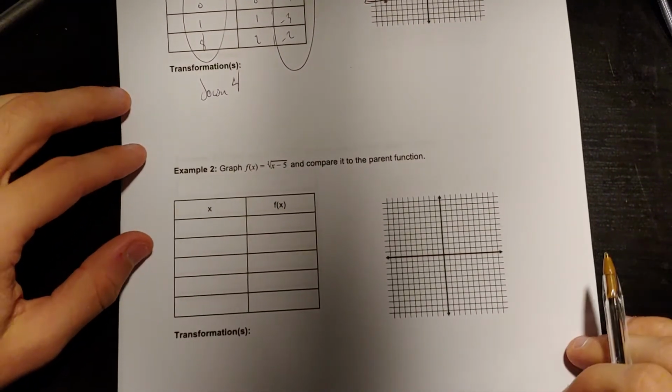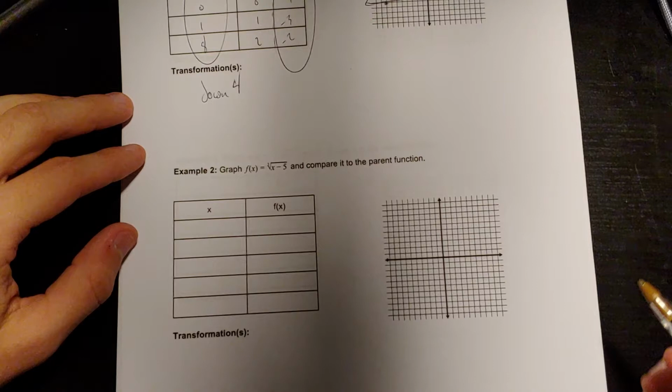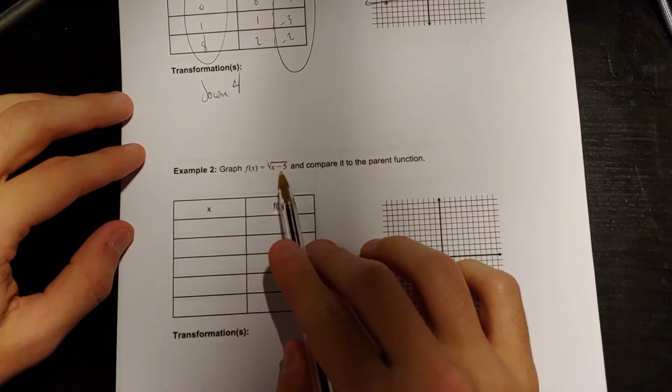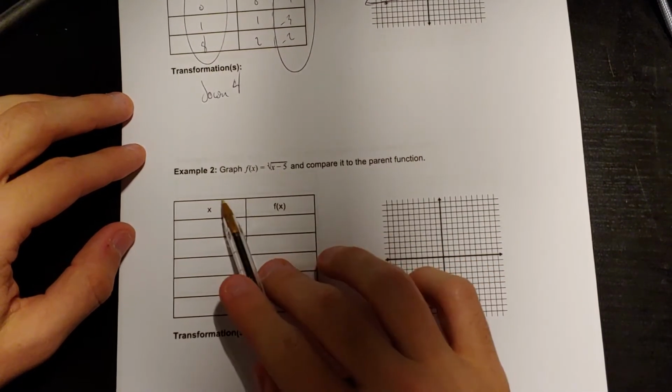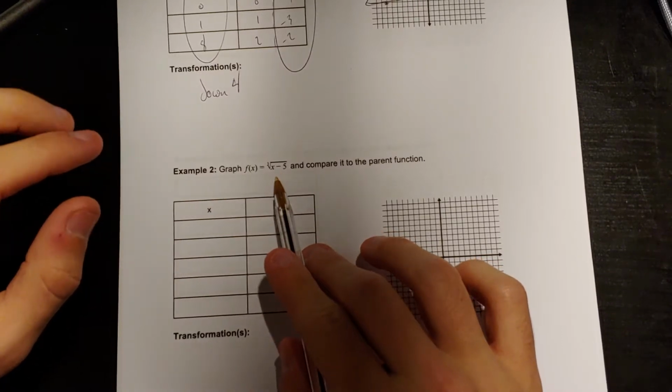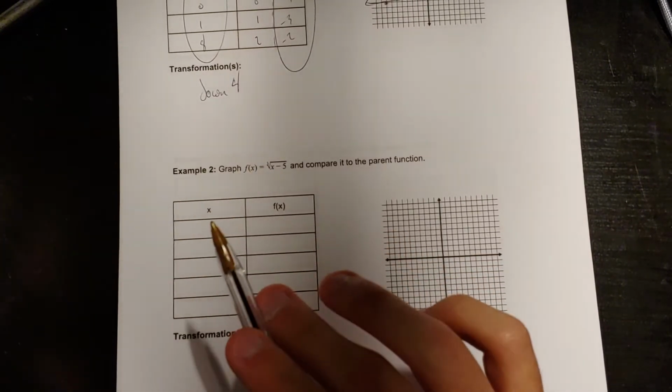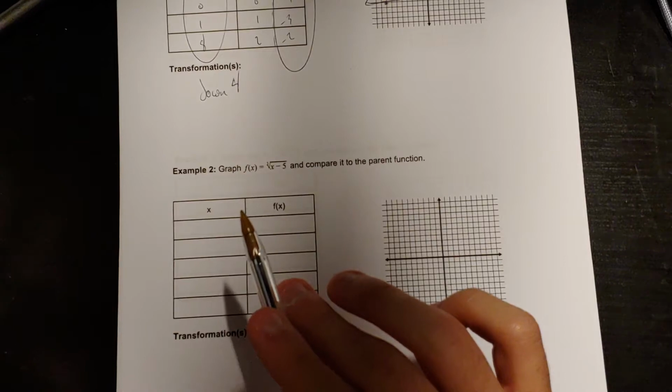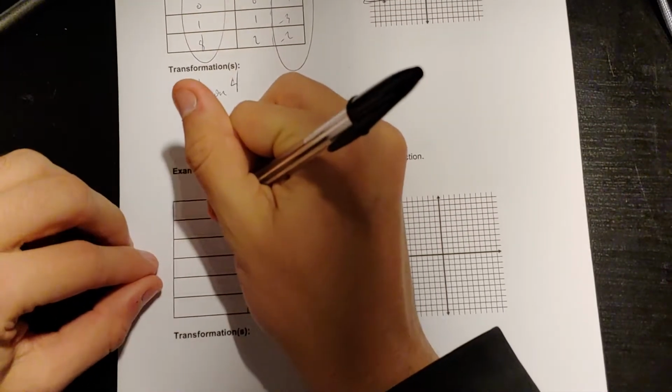We have the cube root of x minus 5. Because this is underneath the root, it affects our x. And remember, because it's with that x underneath the root, it does the opposite. So we're really going to add 5.